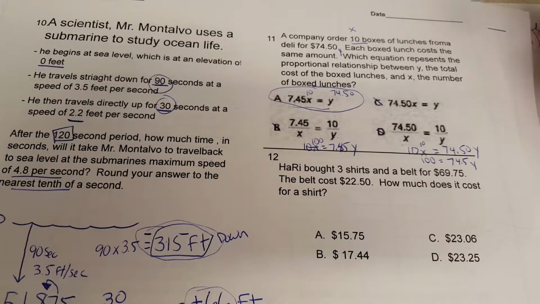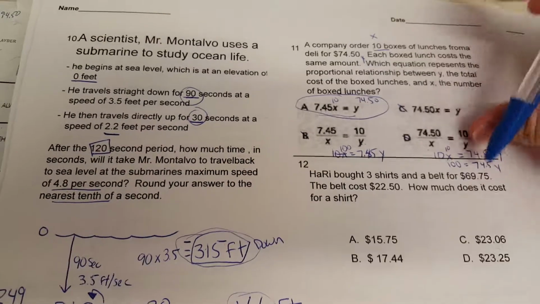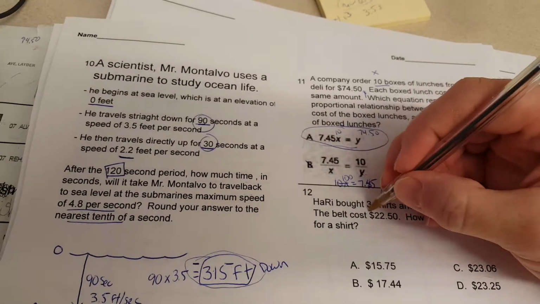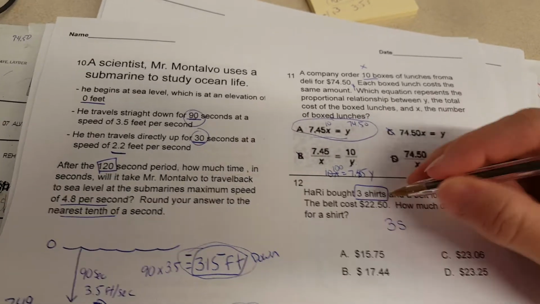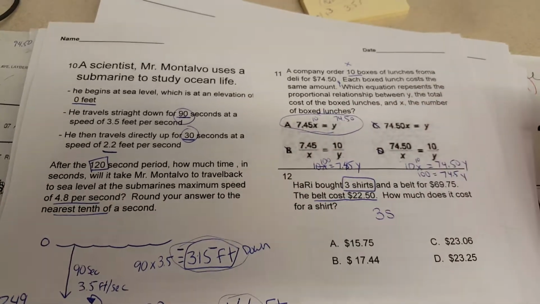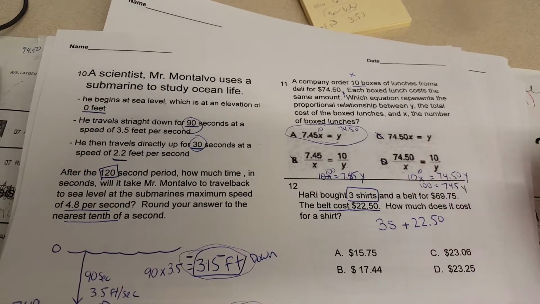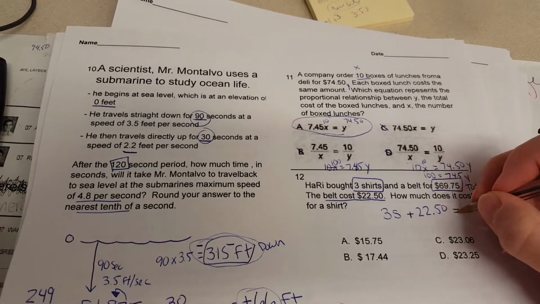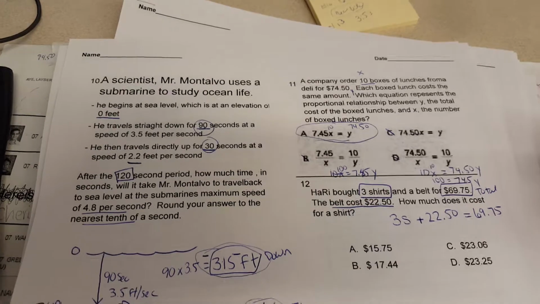So Harry bought 3 t-shirts and a belt for $69.75. The belt costs $22.50. How much does it cost for a shirt? So she bought 3 shirts, so that could be 3S. And she bought 1 belt, which costs this much. So we know how much the belt costs. We don't need to figure that cost out. So we know that he's buying something for $22.50 for this much. That's your total. So we do equals $69.75.